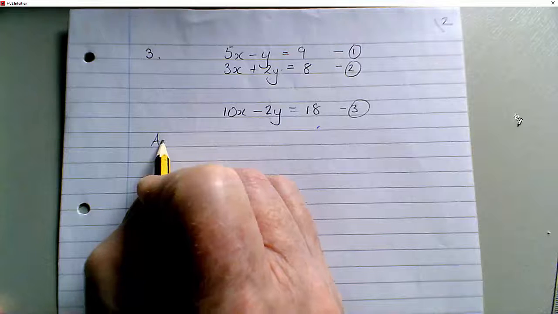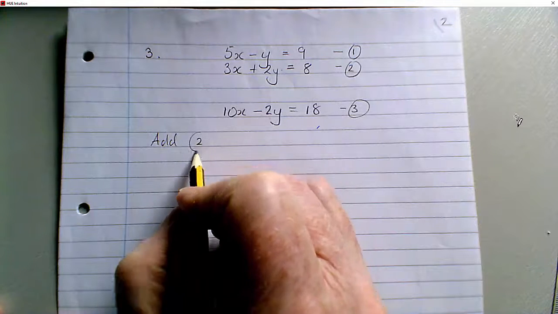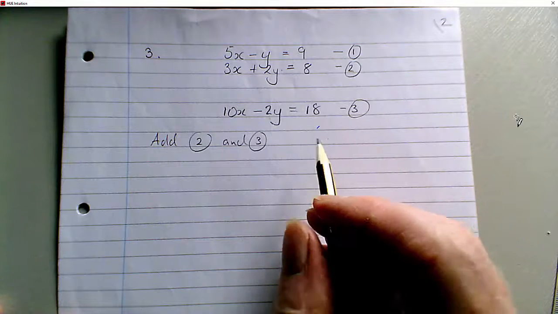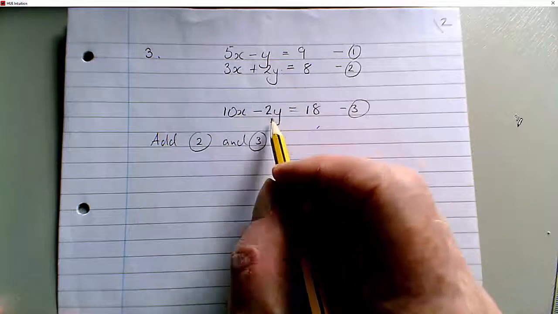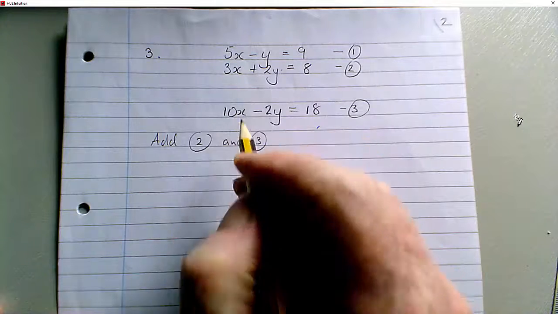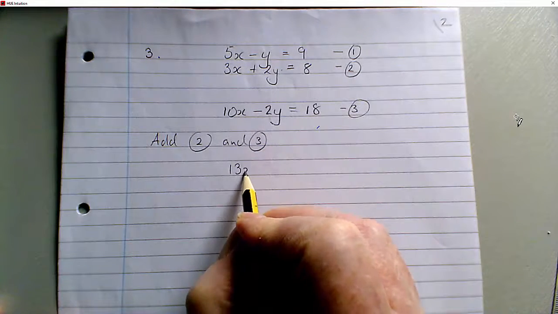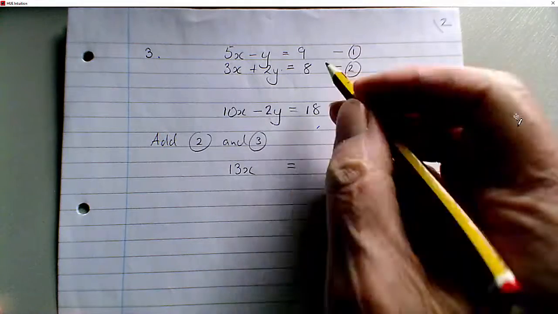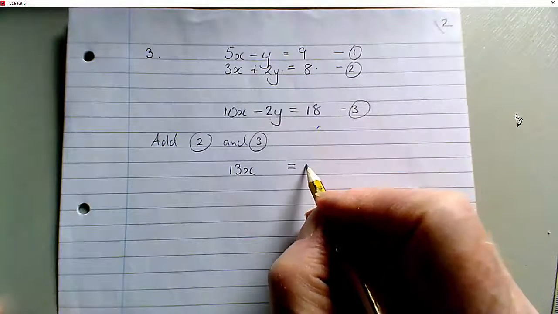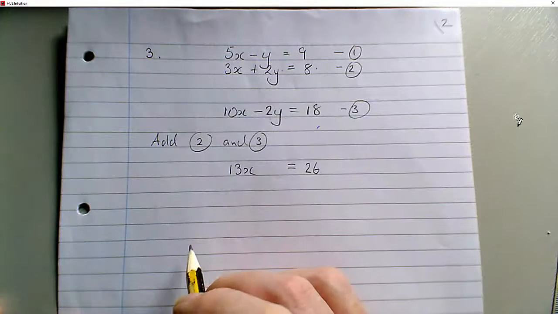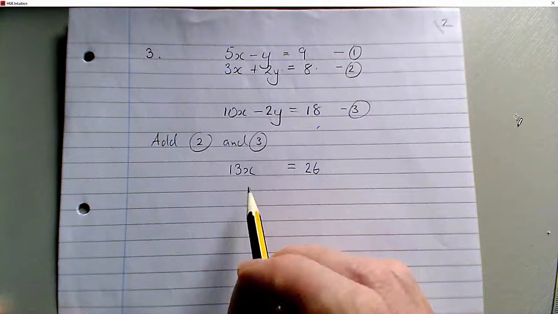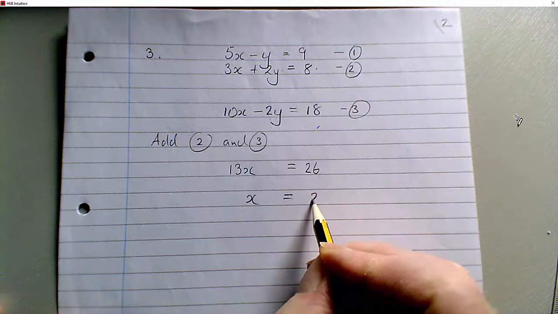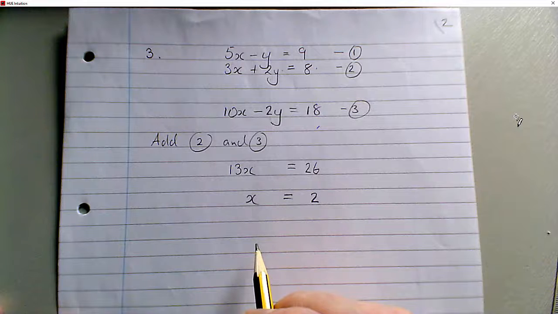So we're going to add 2 and 3. By that I mean equation 2 and equation 3. Let's do the left hand side of equation 2 and 3. 3x plus 10x will give me 13x. Plus 2y minus 2y, knock each other out, will equal 8 plus 18 will give me 26. If I divide both sides by 13, because 13 is a factor of 26, I'll get x is equal to 2. 13 goes into 26 2 times.